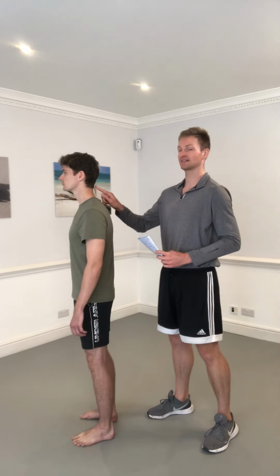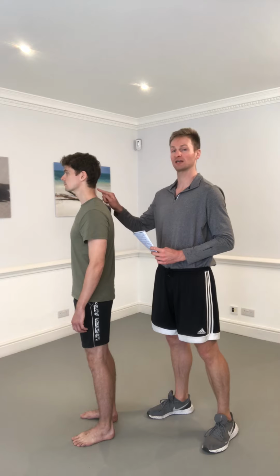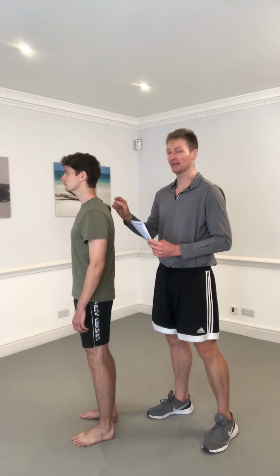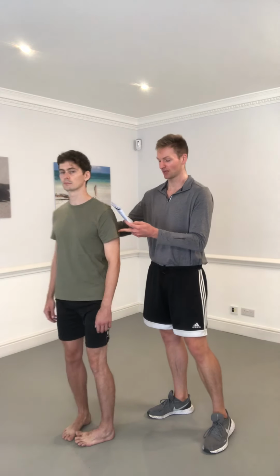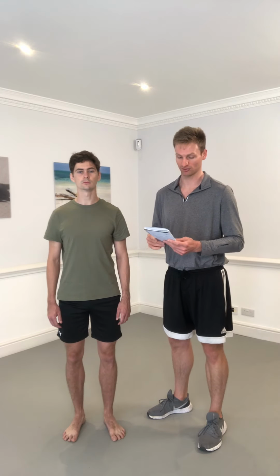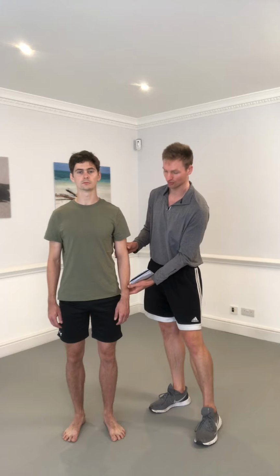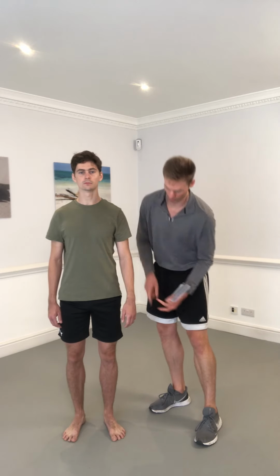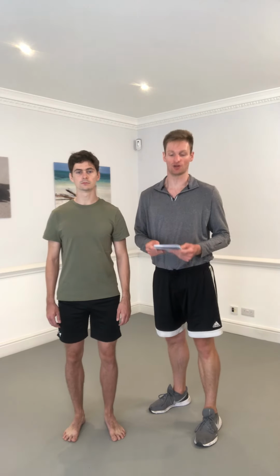Pivot, a pivot joint, a good example here is the C1 and C2 vertebrae of the cervical spine, the atlas and the axis. And then moving on to a ball and socket joint, your hip bone is a good example of a ball and socket joint. And finally the hinge joint, your elbow or your knee are examples of a hinge joint.